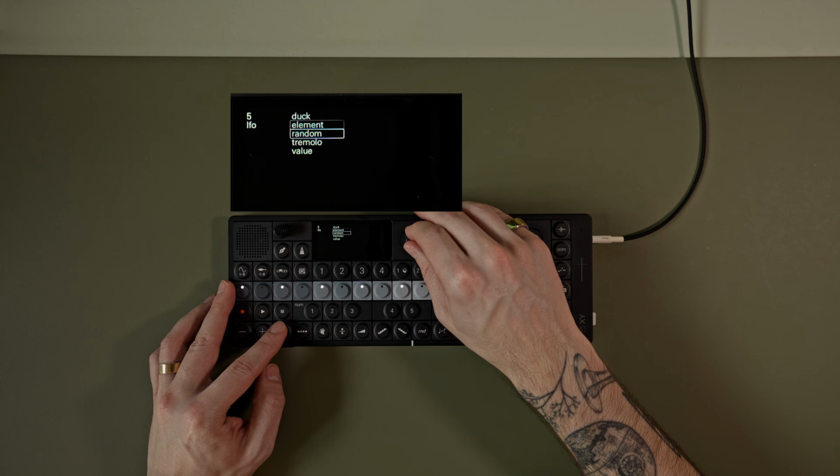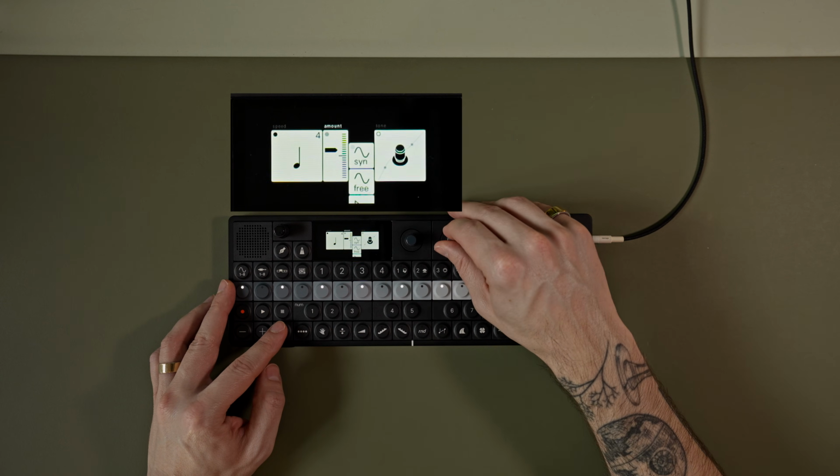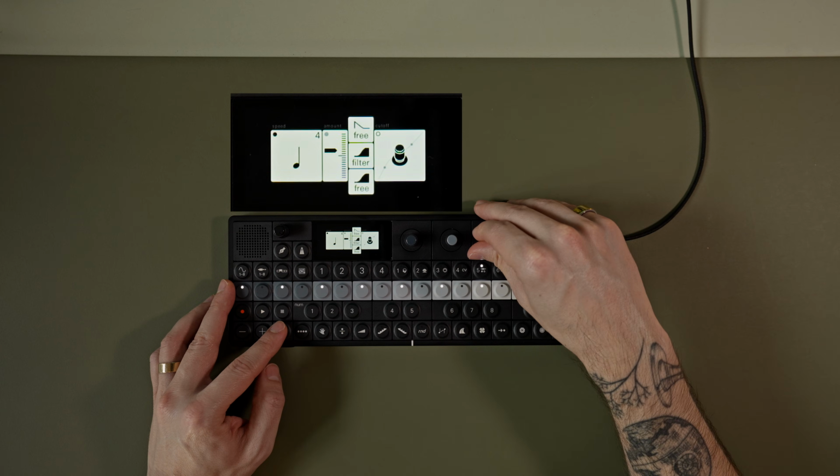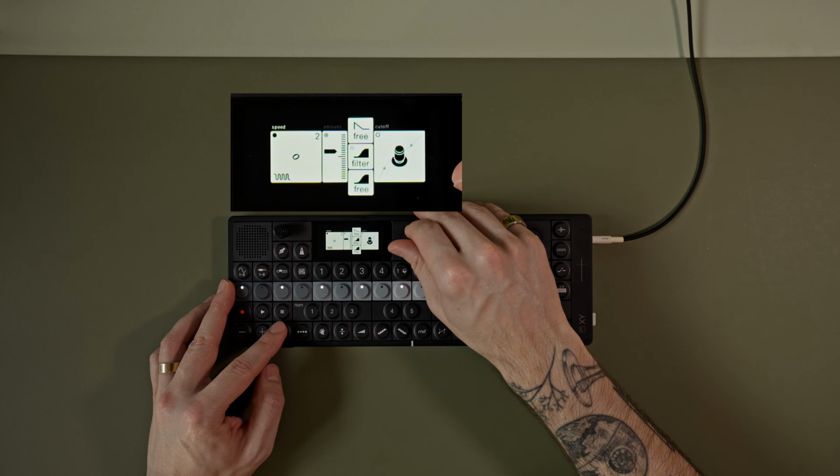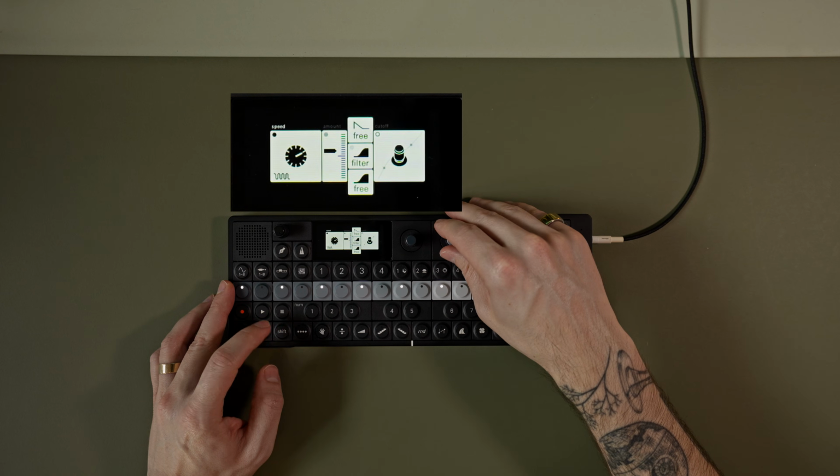No, it's not source. Maybe it's value. It would be this one. Yes, value. We want cutoff. I want it to go this way.